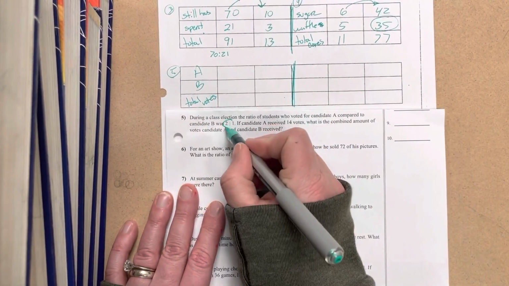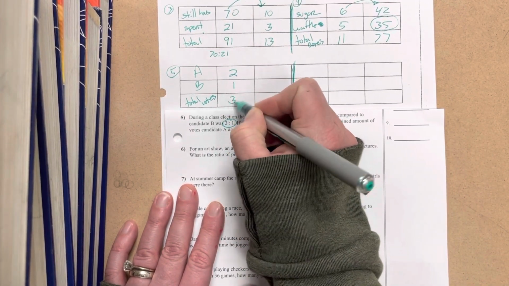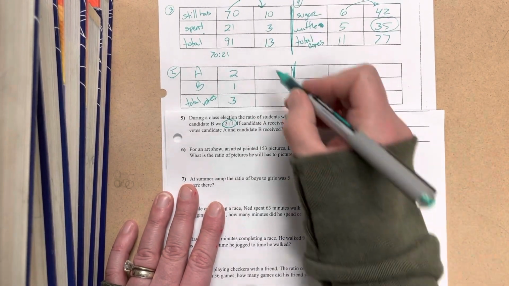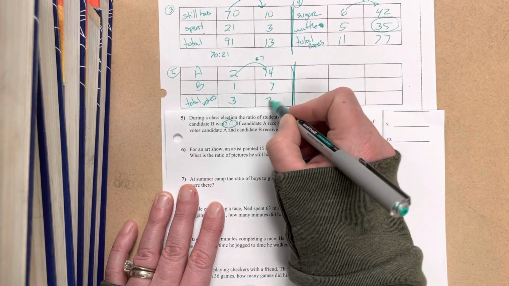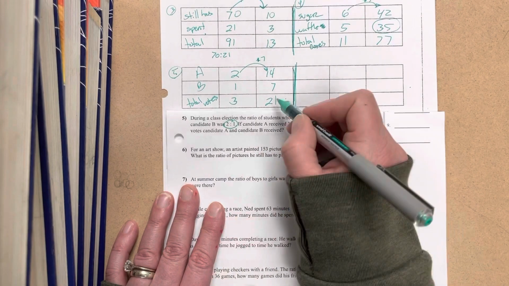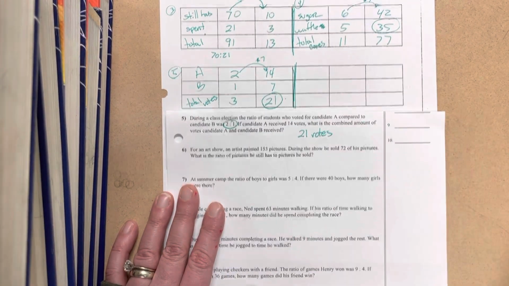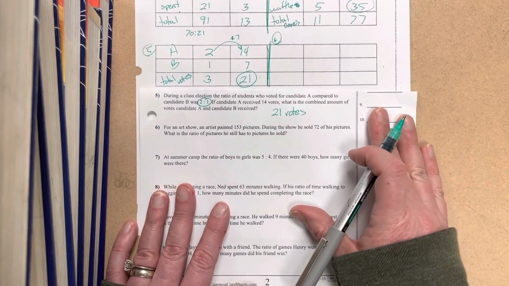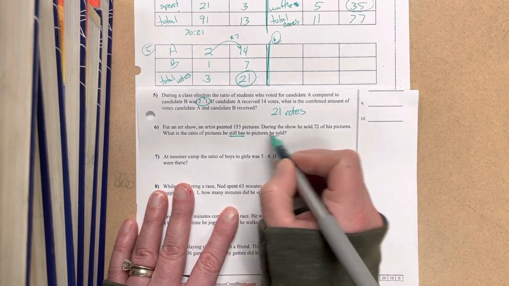So here's a ratio. A is listed first and 2 is first. So for every 3 votes, 2 went to A, 1 went to B. If A has 14 votes, I can see I'm multiplying by 7 here. What is the combined amount of votes candidate B received? So they're looking for total votes here. Number 6. For an art show, he still has to sell pictures, so I'm looking for a ratio.